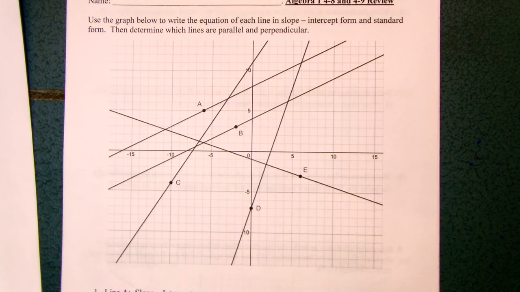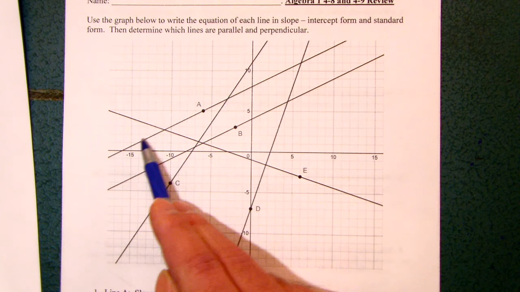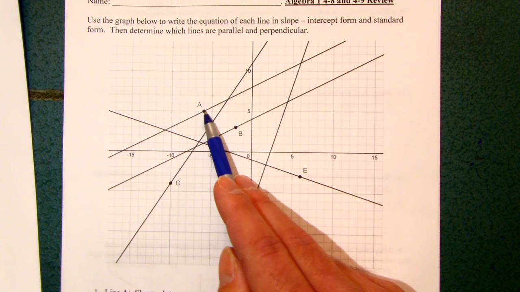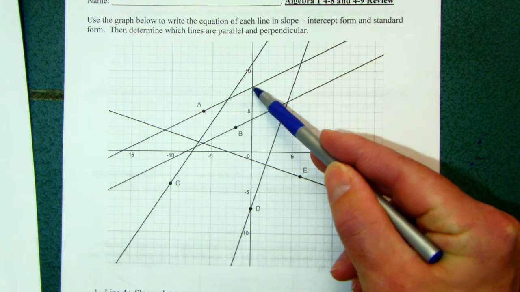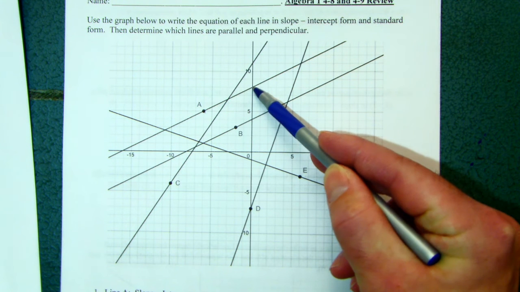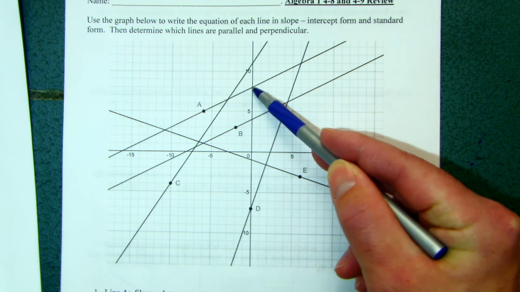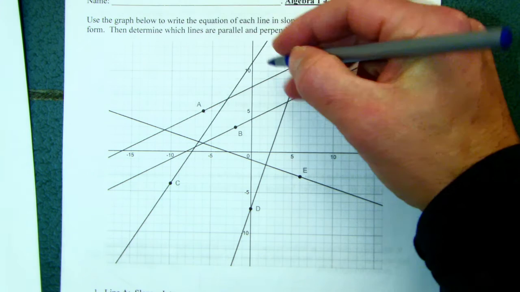So first up on the review here, let's just get all the slope-intercept forms of these lines, and then we'll work on changing them all to standard form. All right, so let's just start off with line A here. First up, we know the y-intercept's at 8. Y-intercepts, when you already have the graph, are the easiest thing. So y-intercept's at 8. We just got to figure out our slope.